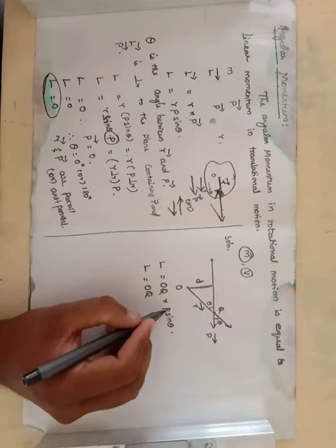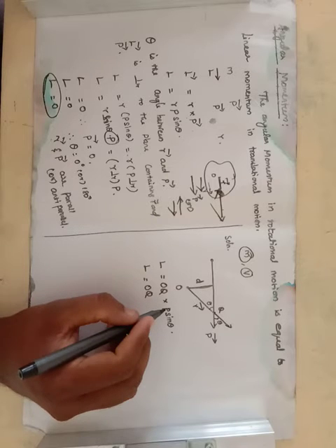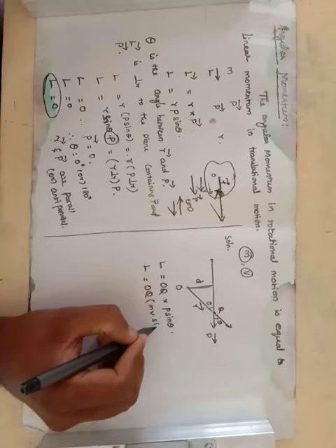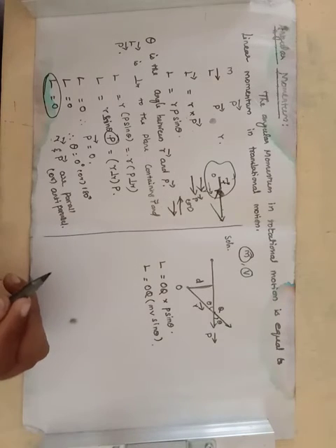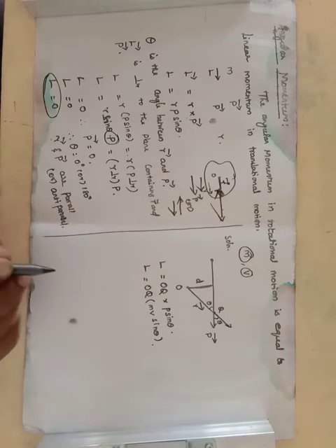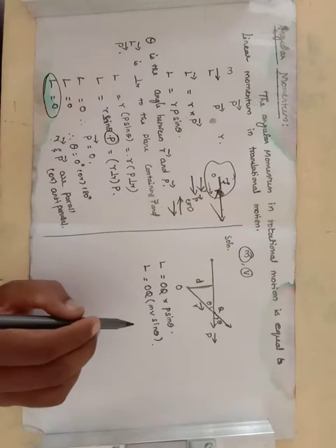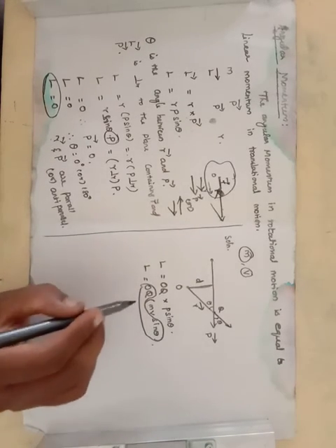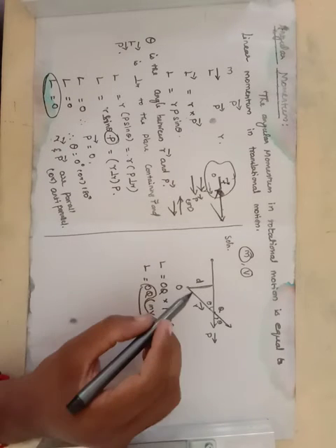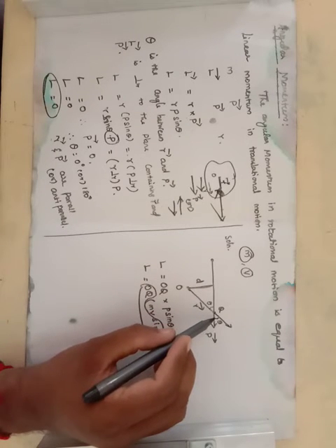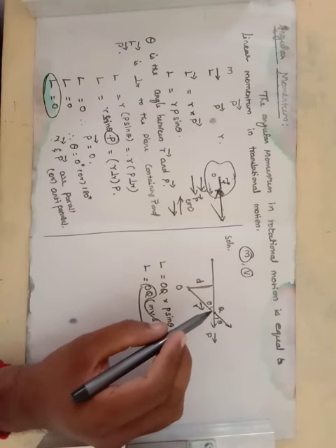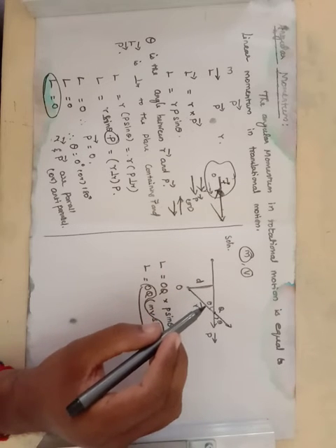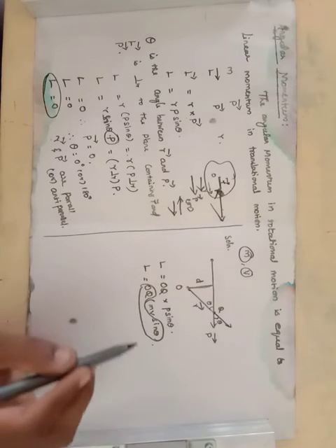So L is equal to OQ times p. Here p is the linear momentum, which has the value m into v. Substituting this in the equation gives m into v sin theta. The term OQ sin theta is the perpendicular distance d between the origin and the line along which the mass is moving.